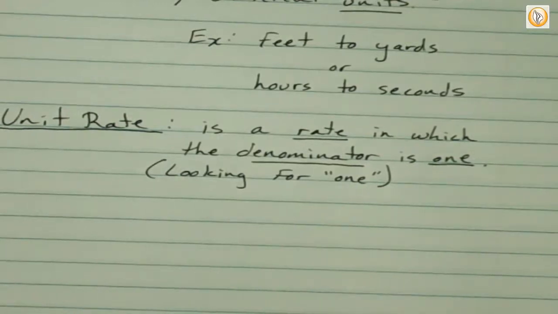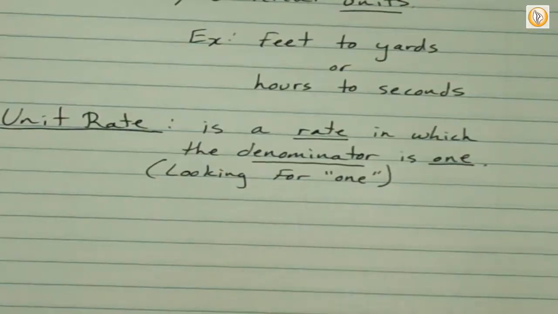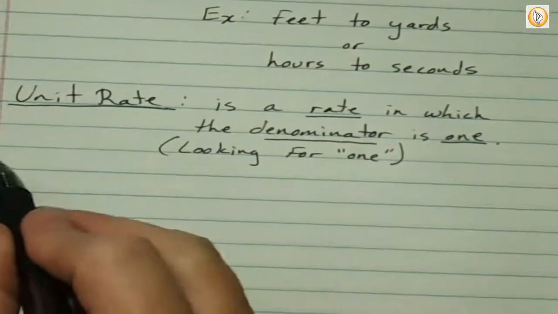An example would be 85 points scored in 5 games. Well, how many points were scored in 1 game? Or $370 for 40 hours of work. How much for 1 hour? See, they're looking for that, looking for 1, basically. What they have in the book, that's what you're doing. You're looking for 1. Okay.